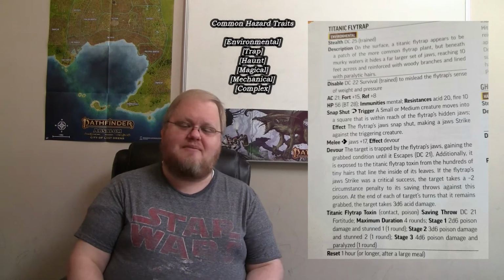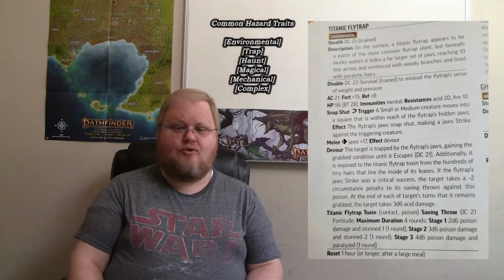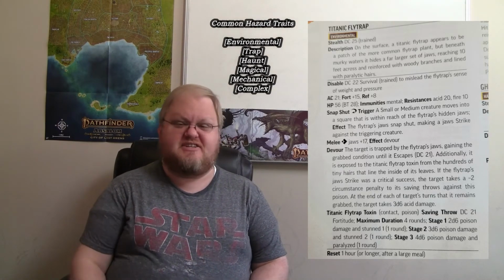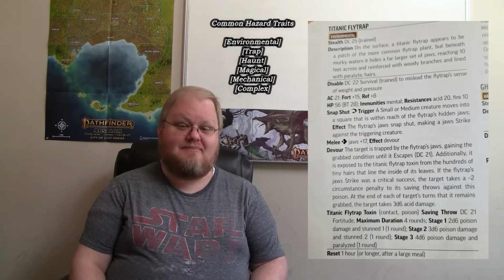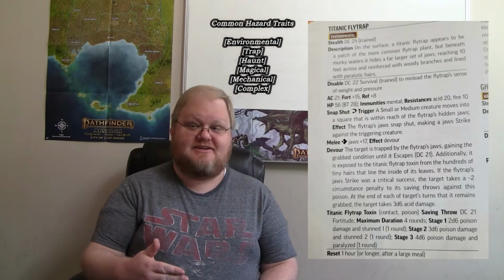The 3 most common traits for traps are Environmental, Trap, or Haunt. So with any stat block, you're going to see one of those 3 traits here. Sometimes you will see traits as well indicating whether the trap is magical or mechanical, and if the hazard is complex, it will also have a trait noting that it is a complex hazard in this particular section.